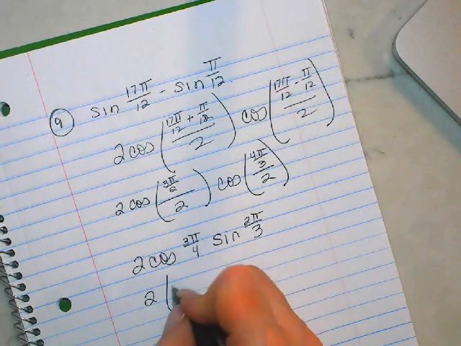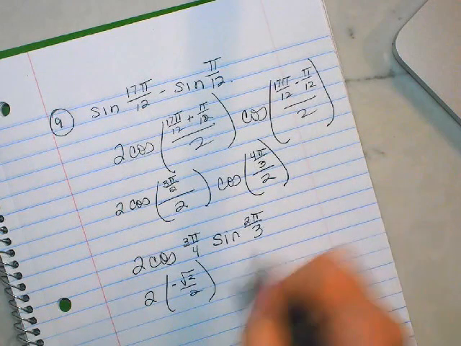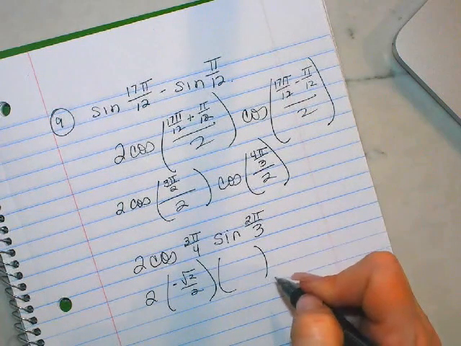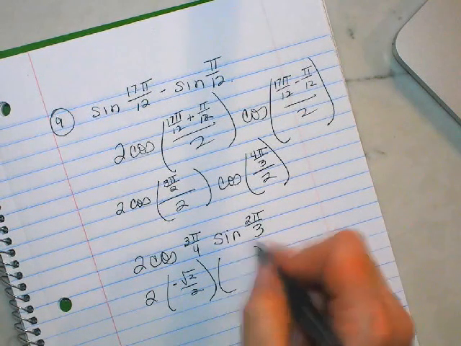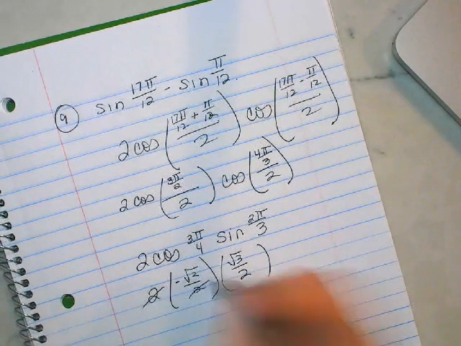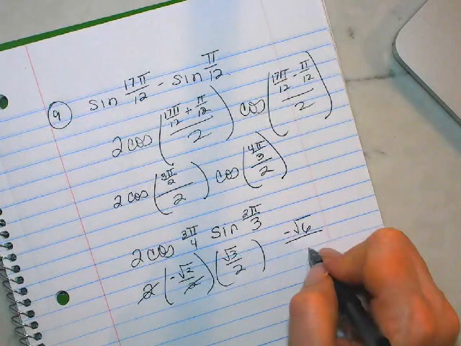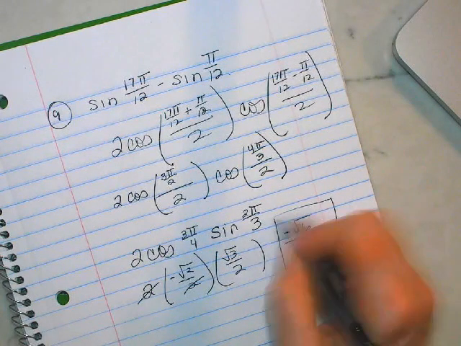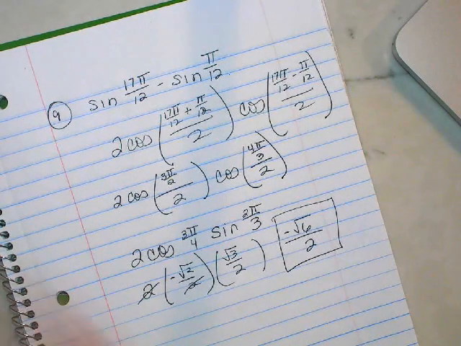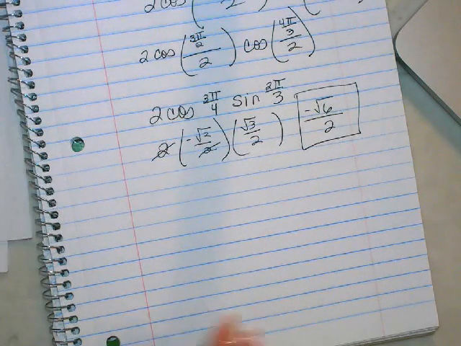So this is 2. Cosine in this quadrant is negative, right? It's 3 pi over 4, so it's negative radical 2 over 2. All right, sine is positive. Okay, this is a 60 degree. Sine is radical 3 over 2. This can cancel out, and I'm left with negative radical 6 over 2. Okay, seems to be a very popular answer, don't you agree?